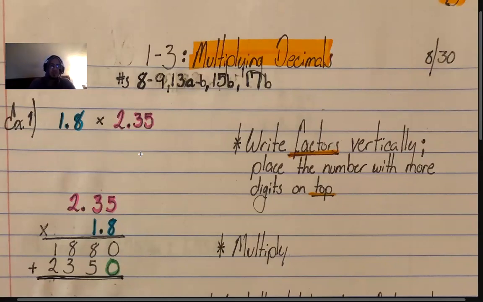So here we have these two numbers. We have 1.8 times 2.35. That is 1 and 8/10 times 2 and 35/100. Now you'll notice a couple of things here. Firstly, these are not integers. They do have a decimal value. And not only are they not integers, but also they don't have the same number of digits. This first number, 1.8, only has 2 digits, the 1 in the ones place and the 8 in the tenths. Whereas this other number has a 2 in the ones place, a 3 in the tenths, and a 5 in the hundredths.